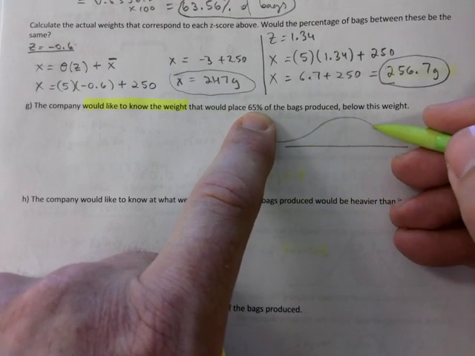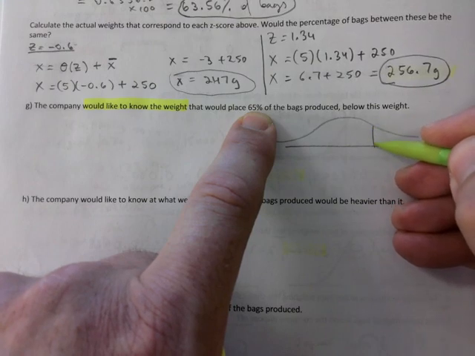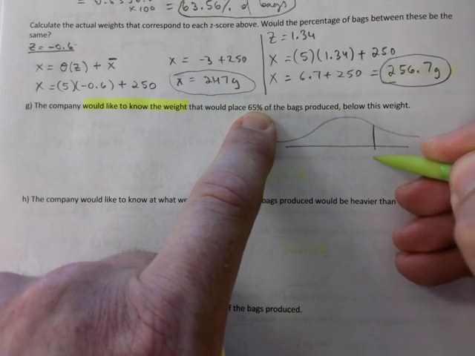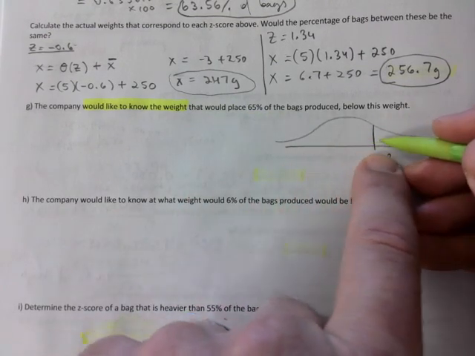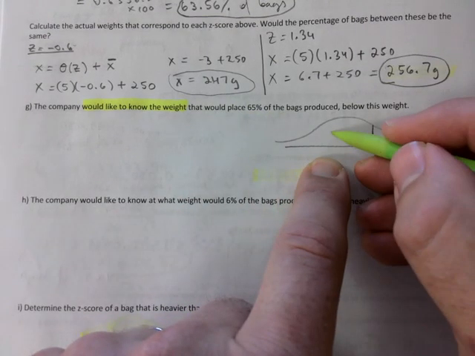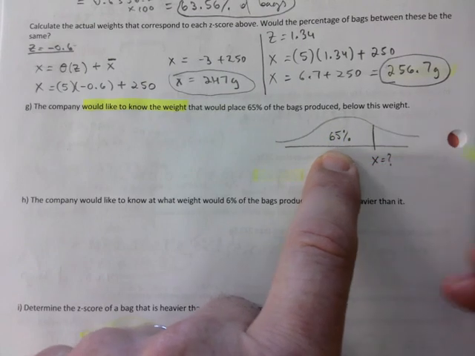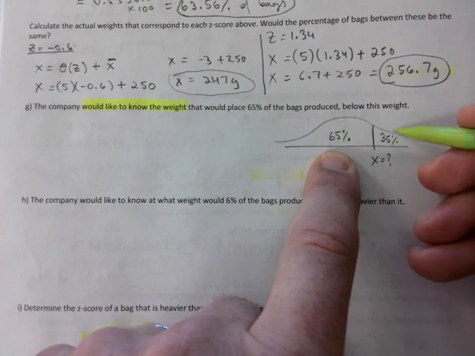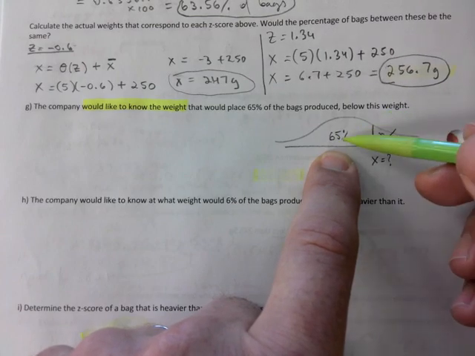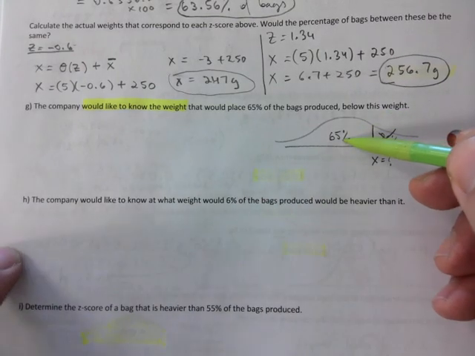If you want to have this in perspective, you would have to think that this is the weight that they're after. Because if you're a bit higher up the curve, that means that you have 65% below and therefore 35% above. But we don't really care about this one. We only care about this.